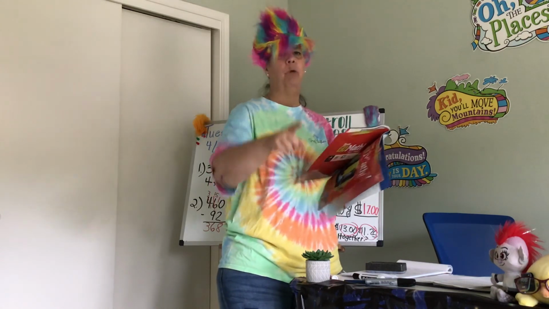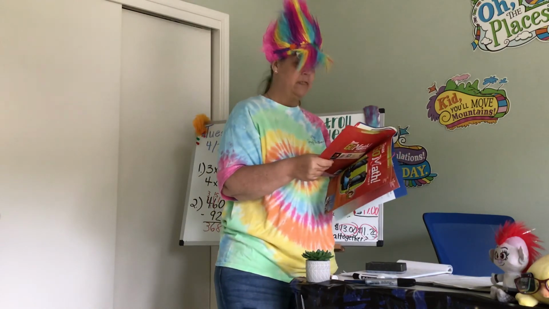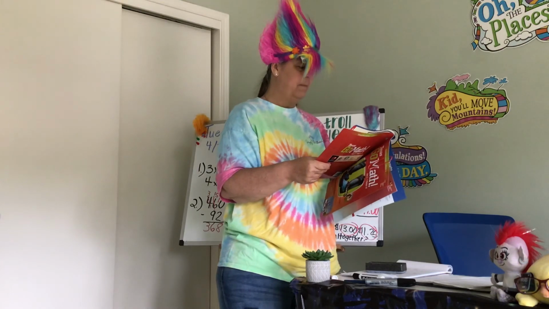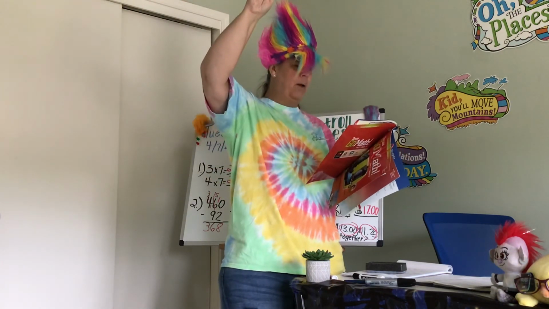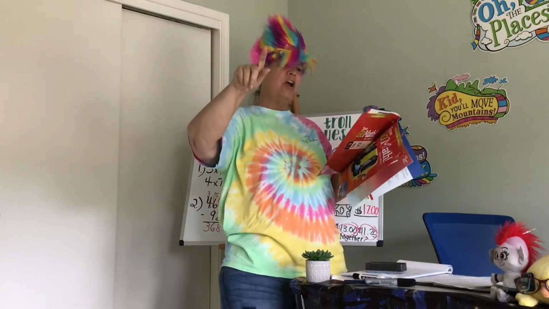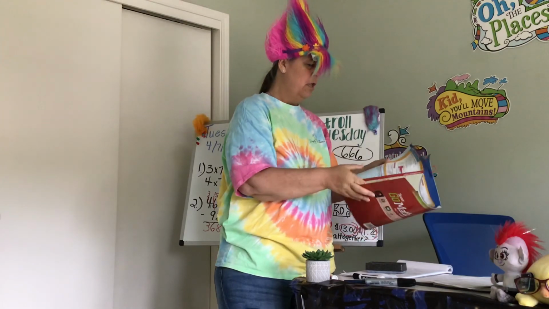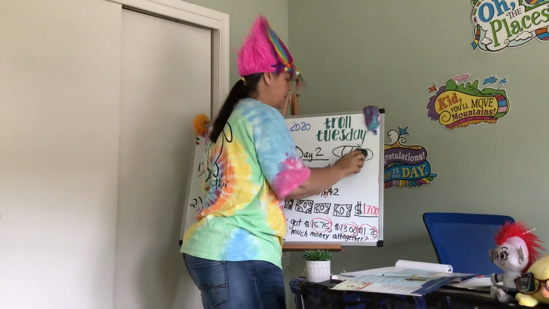Yep, add them together, and I hope you got 20. Number 8. Look at the bar graph above. Which animal did the most children choose? The highest bar is tiger.